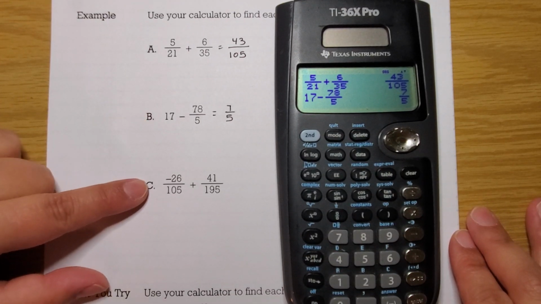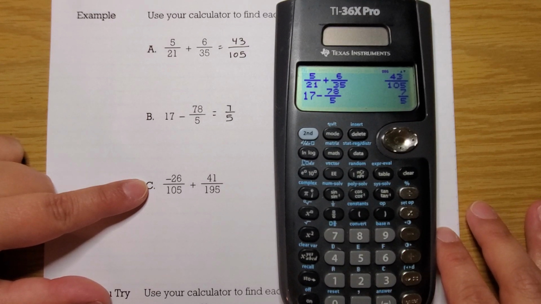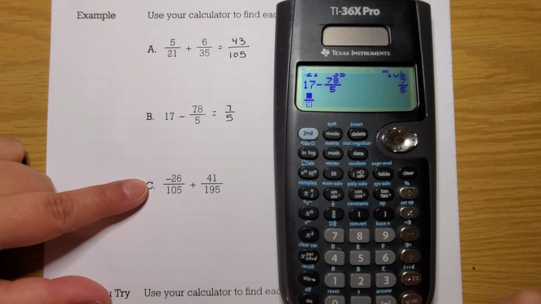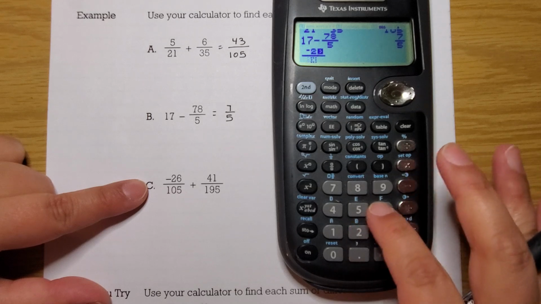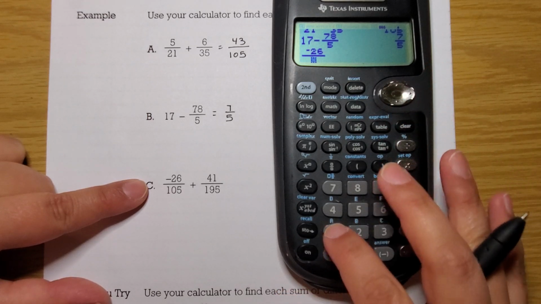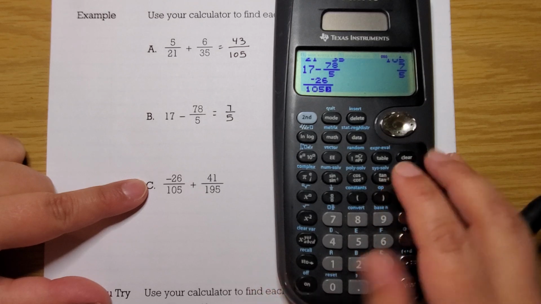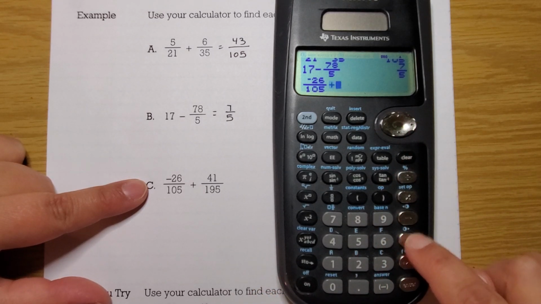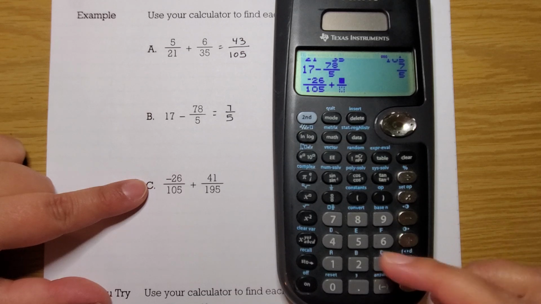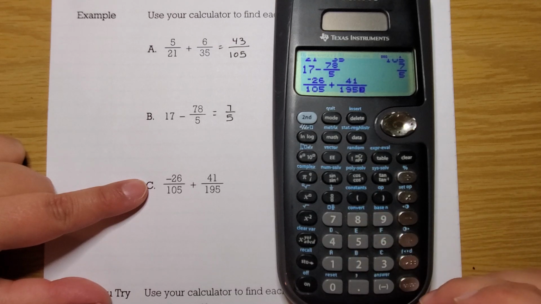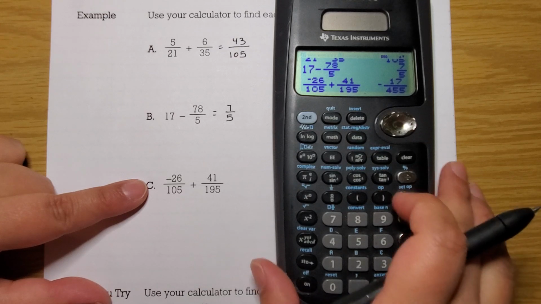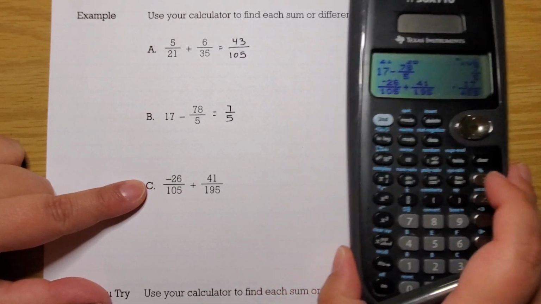Right, and then for this last one, to enter in negative 26 over 105, I'm going to enter the fraction the same way as I always would. So I'm going to press my fraction key. I'm going to press the negative button, so I get that negative 26 up top. Put the 105 in the bottom. Move over, plus, fraction key, 41. Move down, type in the 195, move over, and hit enter. And it gives me the fraction negative 17 over 455.